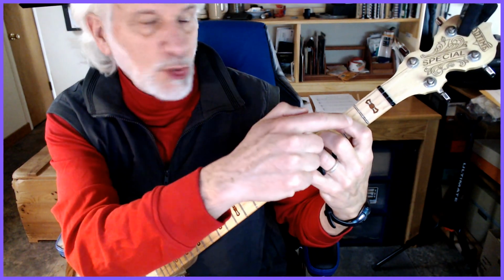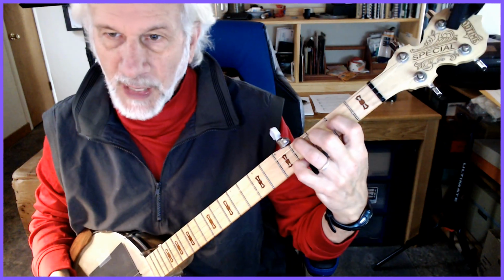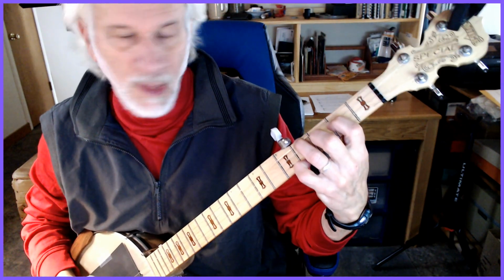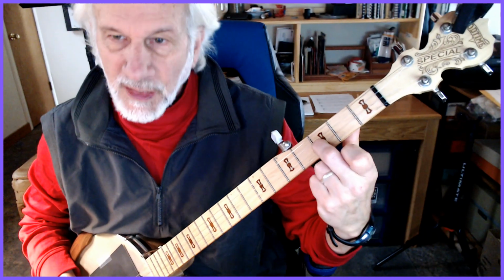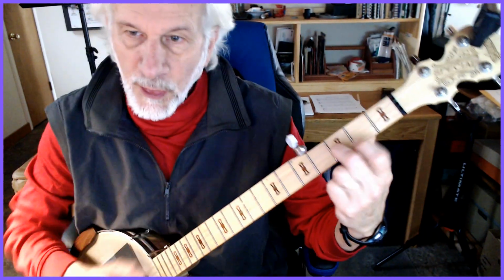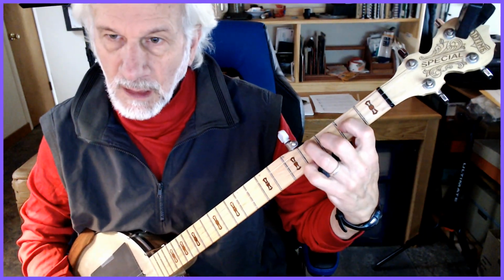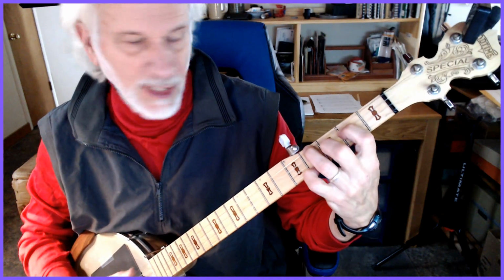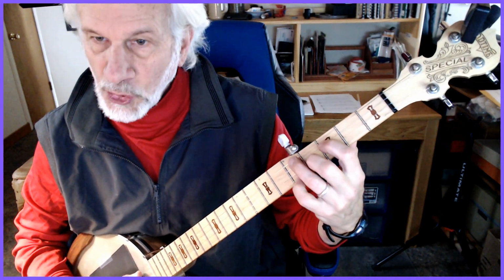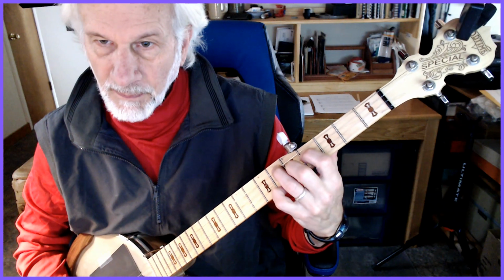Okay, then the last shape is this D shape, 4, 2, 3, 4 in terms of frets. And the root of that one is on the second string, third fret. So as that one moves up, it goes from D to D sharp to E.